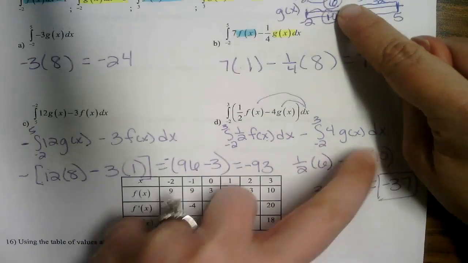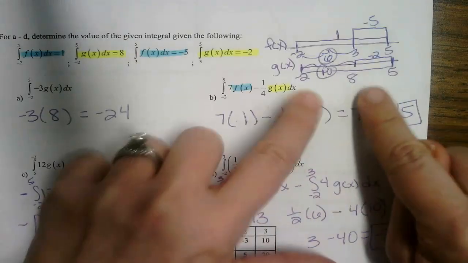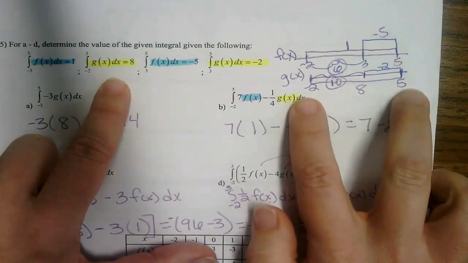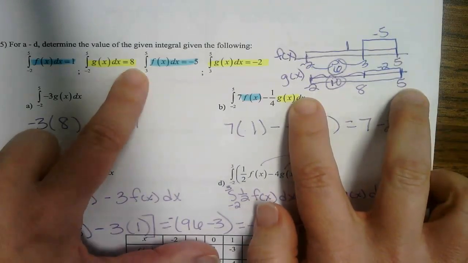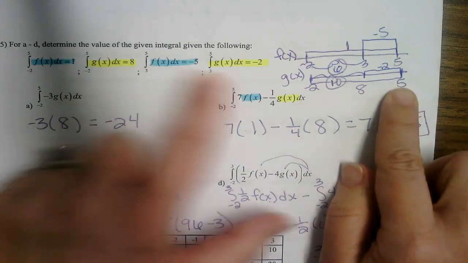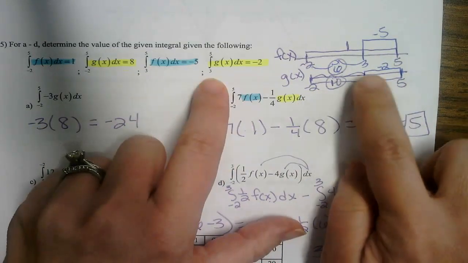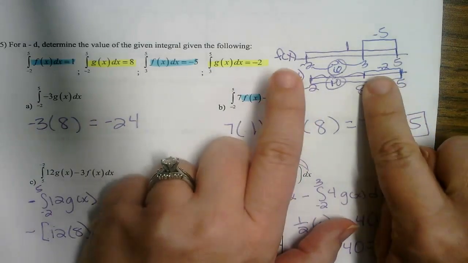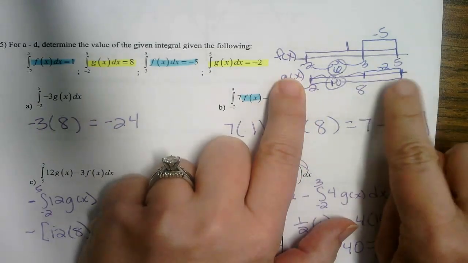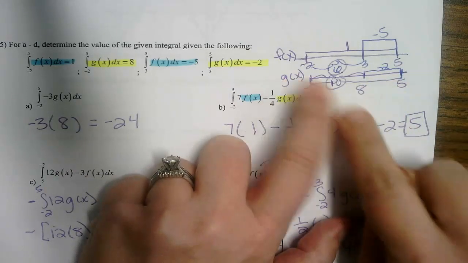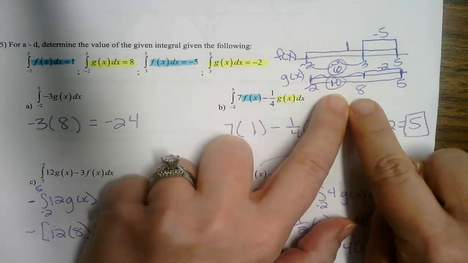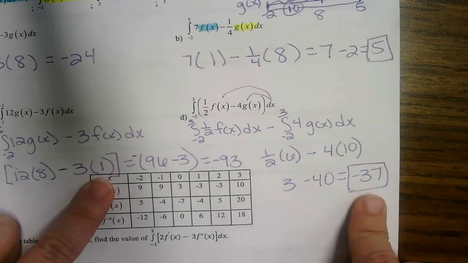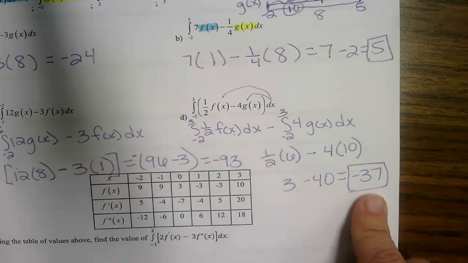Minus 4 times, now I'm going to do the same thing for the g graph. So I took the g graph from -2 to 5, that is 8. The whole thing is 8. And from 3 to 5 is -2. So if I want just from -2 to 3, that's going to be 10. 10 plus -2 is 8. So that's how I got this number. And then we just did the operations from there to get -37.